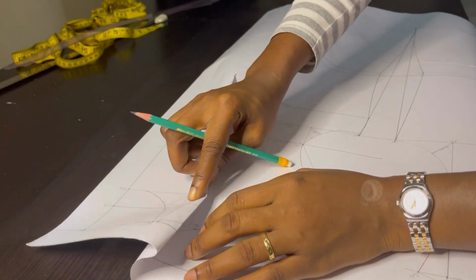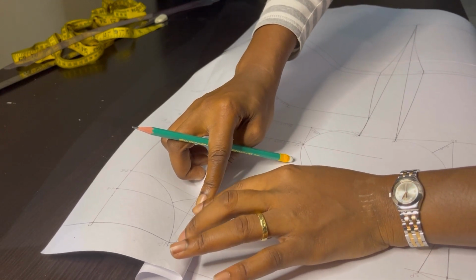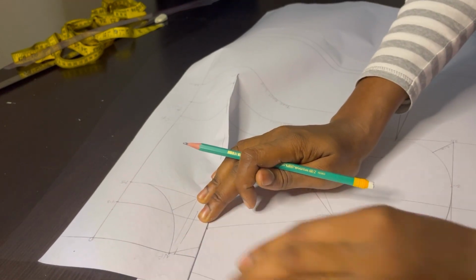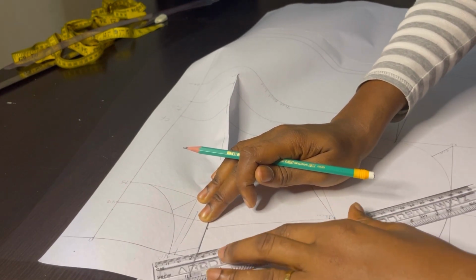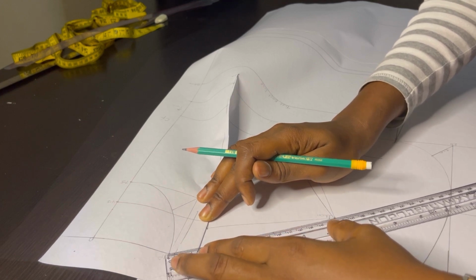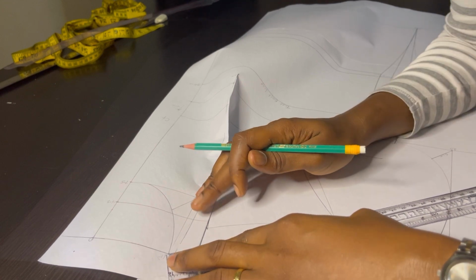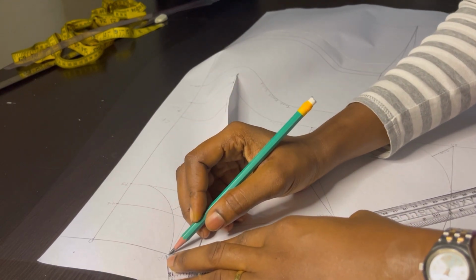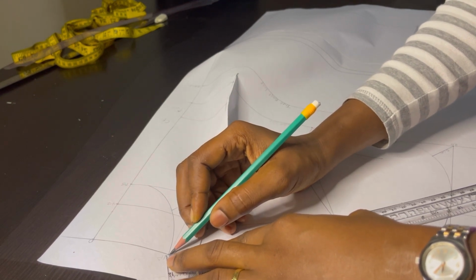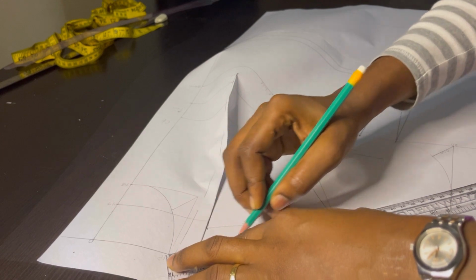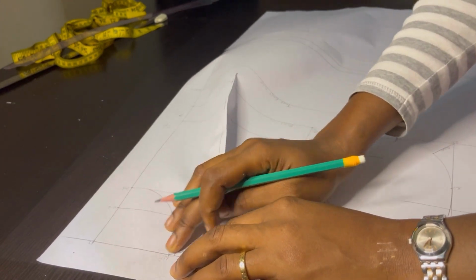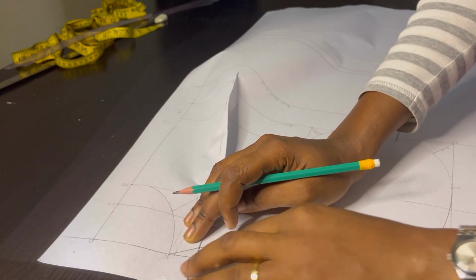Then place this on the inner dart line. Connect SP to MP, or connect MP to SP using a straight line. Then you trace through to this point.